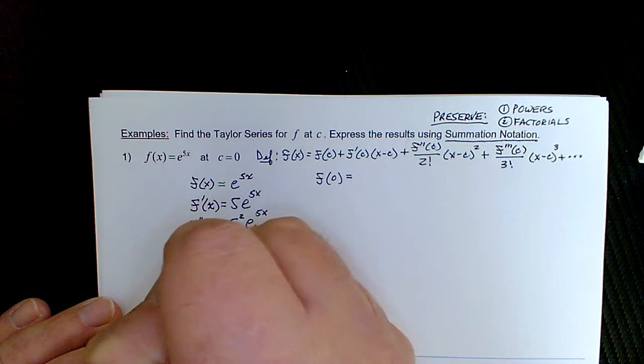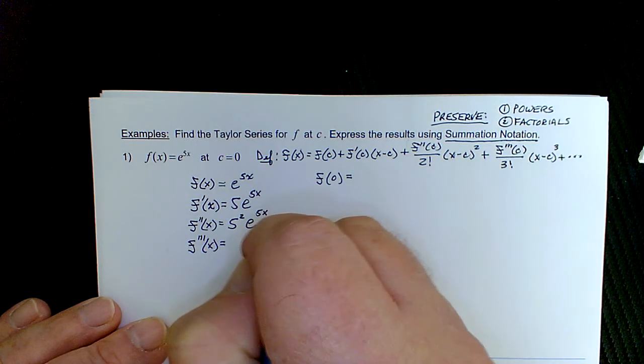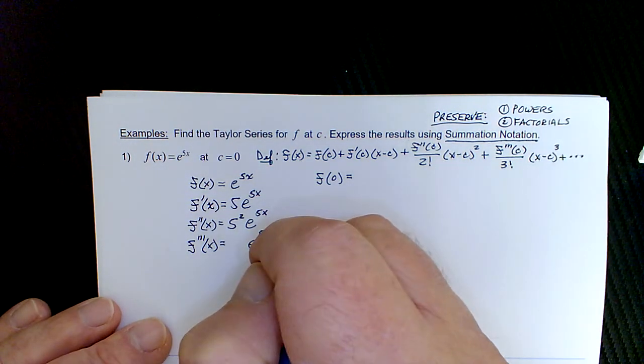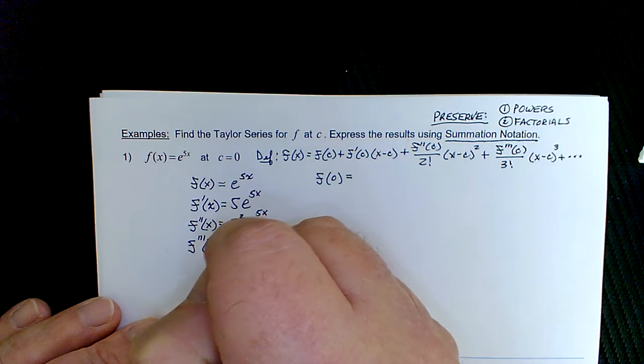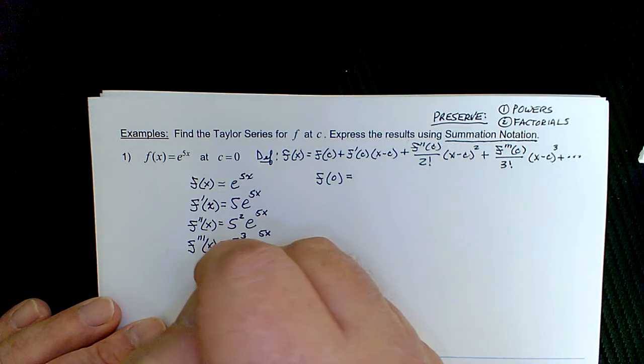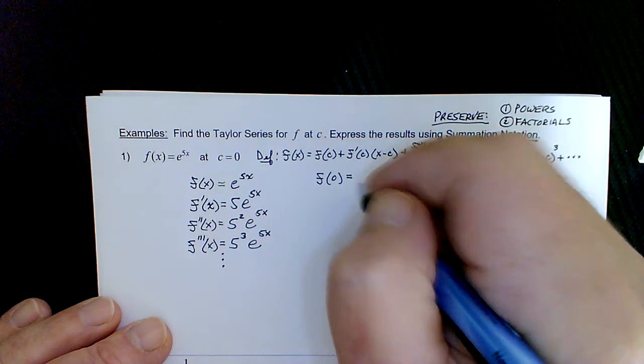And then f triple prime. Leave a space for the coefficient, derivative of e to the u, so e to the 5x times the derivative of the power, another factor of 5, and again, preserving the powers, we'll write 5 cubed. And you could calculate as many of those as you like, but that should be sufficient.